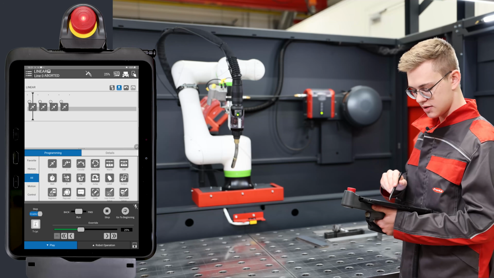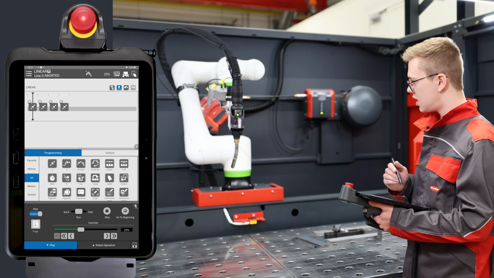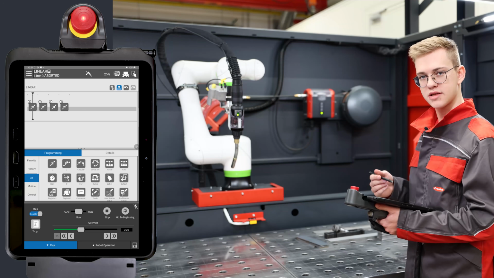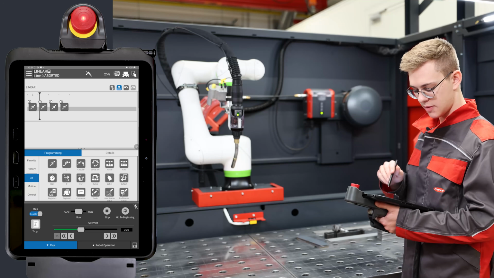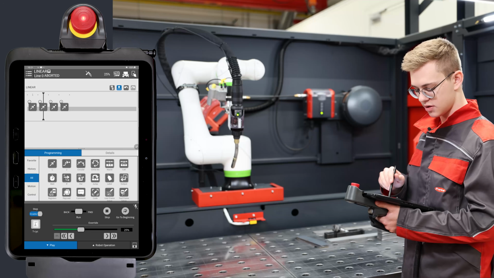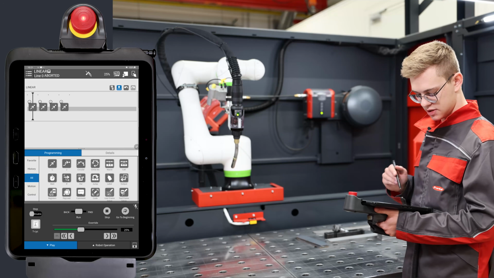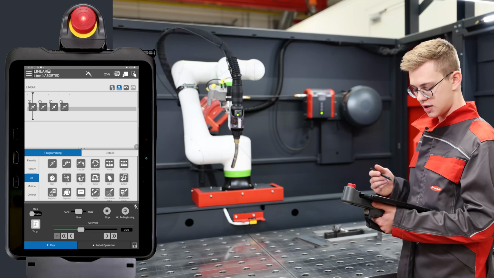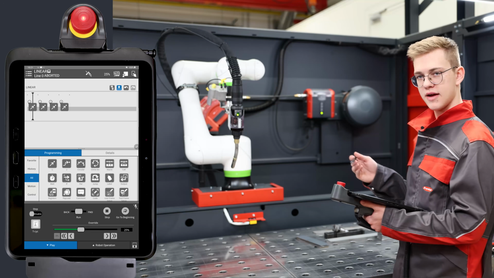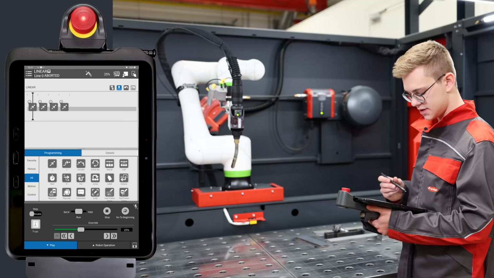You can see this bar. This is where the Cobot starts the program. For example, I could also start at the second point, but we want to see the whole program. We disable the step mode, so the Cobot drives through all points.